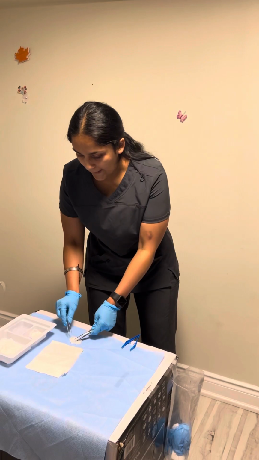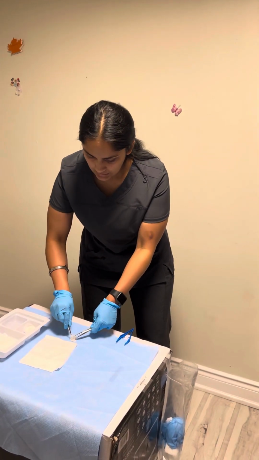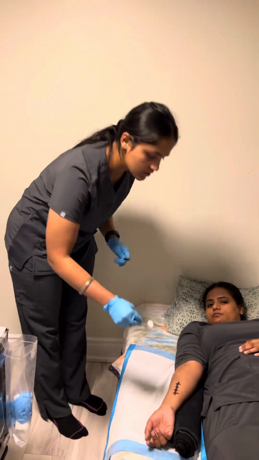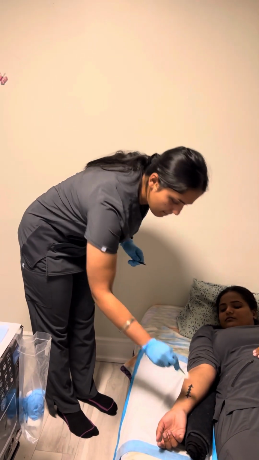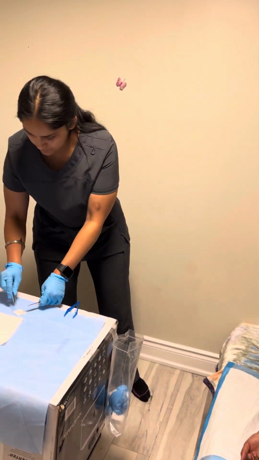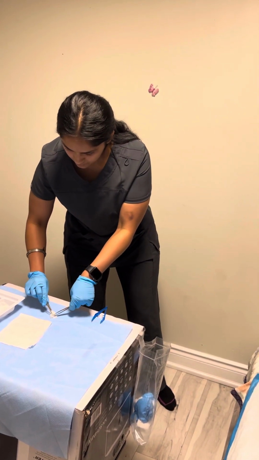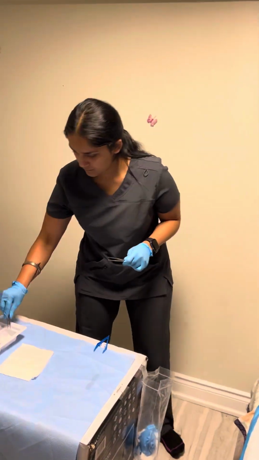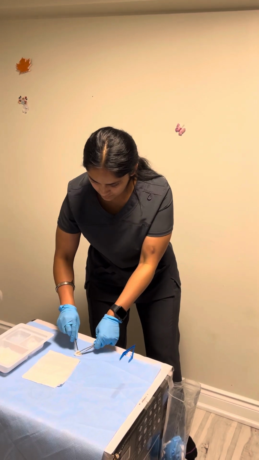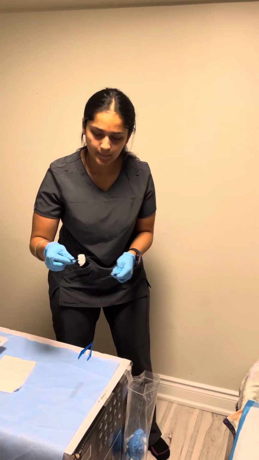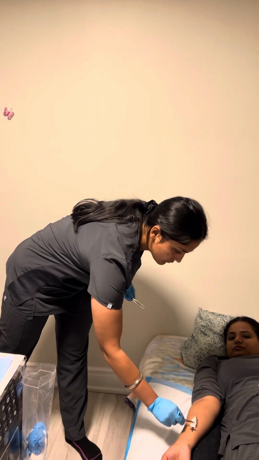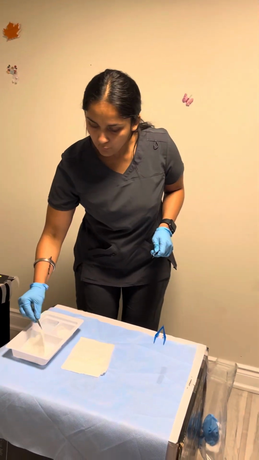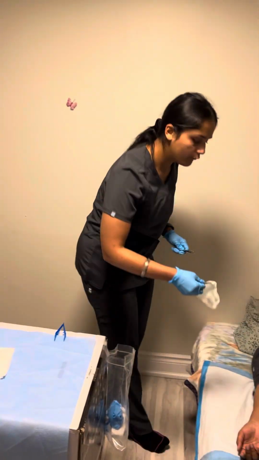Now I'm going to pat dry the wound by following the same instructions. Away from me, head to toe direction by tapping. Closer to me. And the midline. Okay. Now I'm going to put the 4x4 gauze piece on the wound for the dressing.